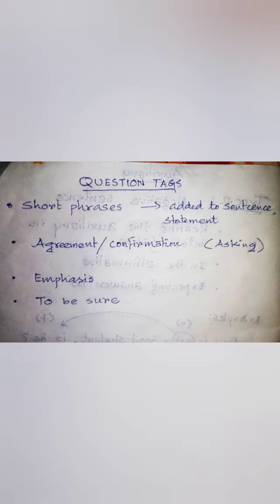sentence, and they are used for asking for agreement or confirmation, or when the speaker wants to be sure of something, and for the sake of emphasis. So a question tag is a kind of short phrase added to a sentence or statement, and it is used for any kind of confirmation or agreement.